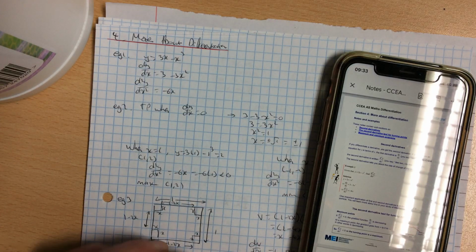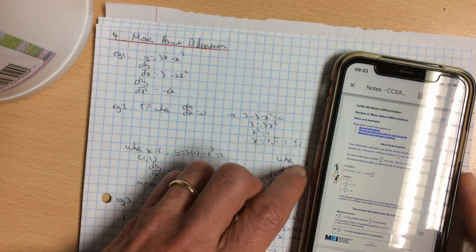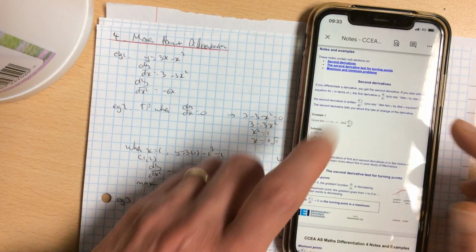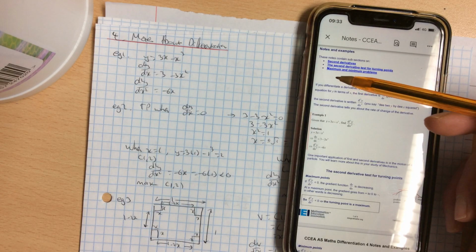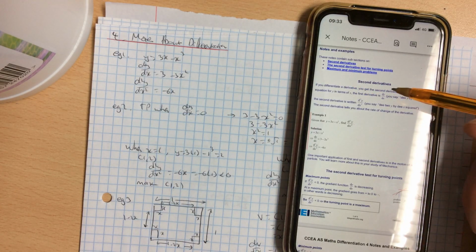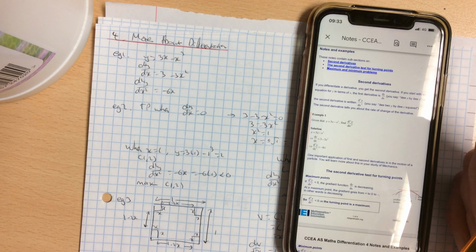Okay, we're going to have a look at more about differentiation in the notes. So if you have the official CA notes, we've got second derivative tests for turning points. We talked about that last week, and max and min problems. Second derivative is just when you do it again, differentiate again.